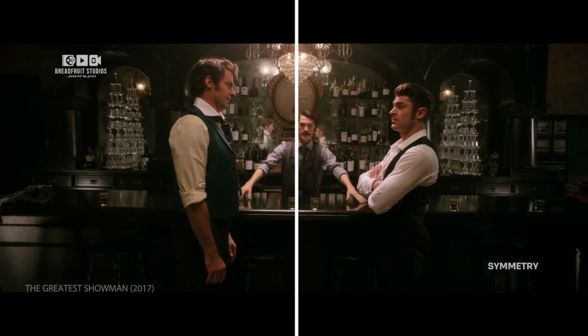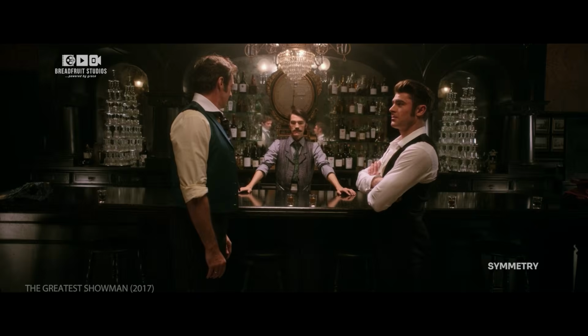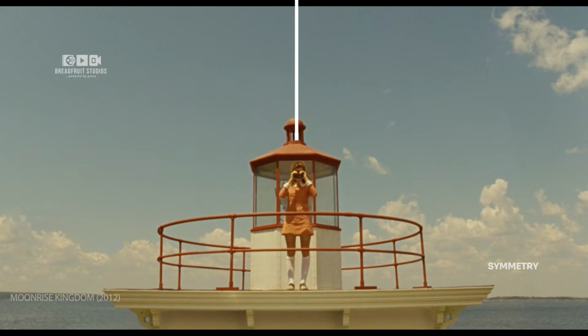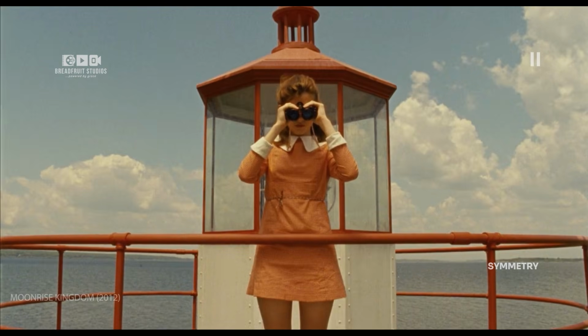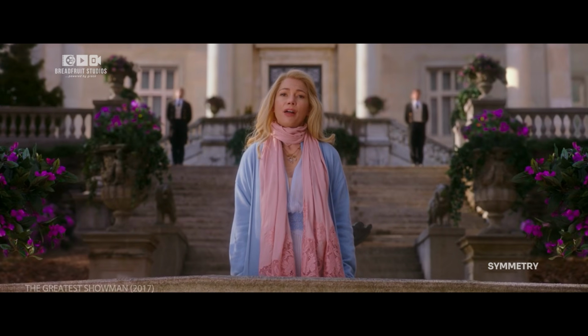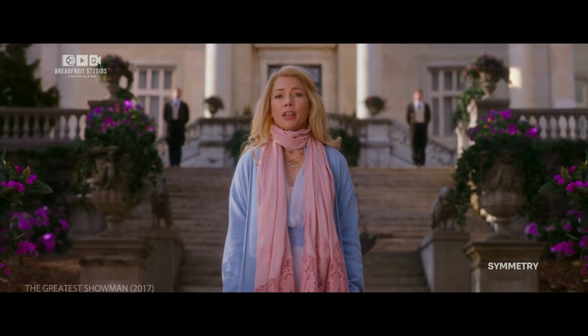Symmetrical shots often evoke feelings of perfection, beauty, and strength. Wes Anderson's films are famous for their symmetrical compositions. Achieving symmetry might just require a slight adjustment of your camera angle, making your shots look more intentional and structured.